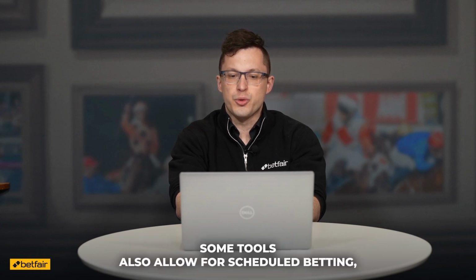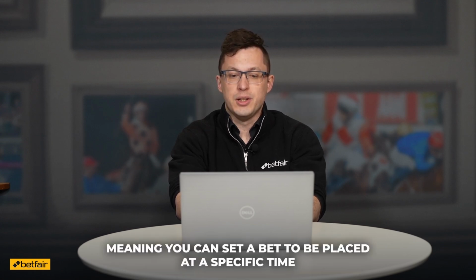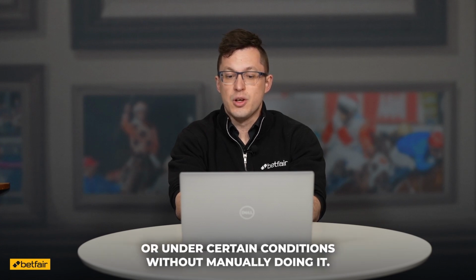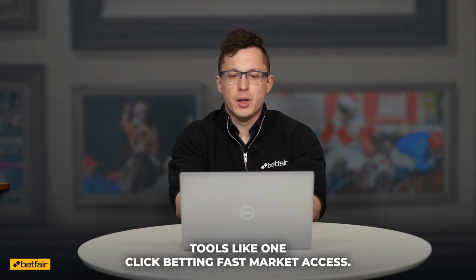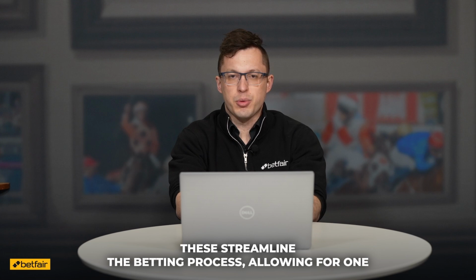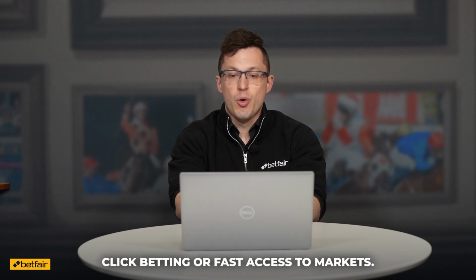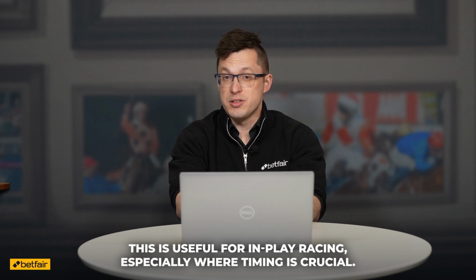Some tools also allow for scheduled betting, meaning you can set a bet to be placed at a specific time or under certain conditions without manually doing it. This is helpful for strategies that require precise timing. 3. Advanced trading tools, like one-click betting or fast market access. These streamline the betting process, allowing for one-click betting or fast access to markets. This is useful for in-play racing, especially where timing is crucial.